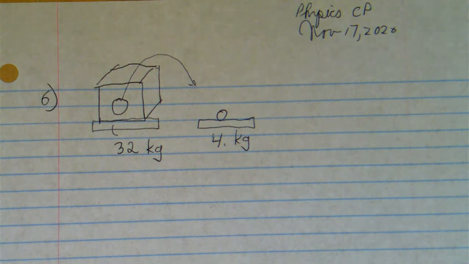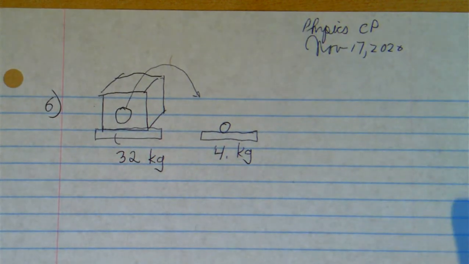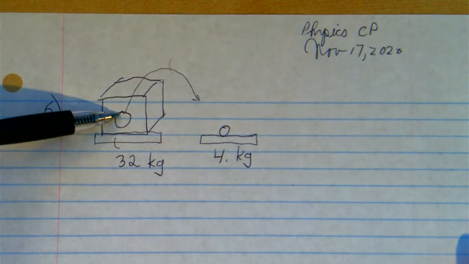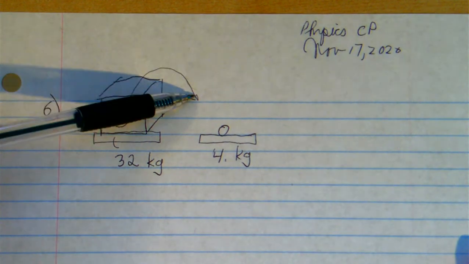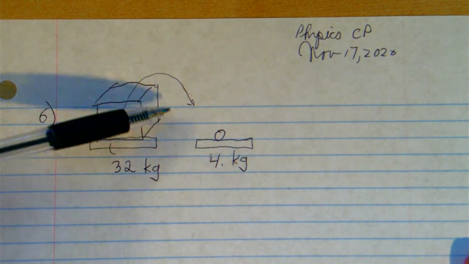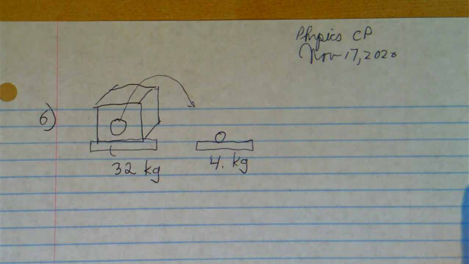The question I'm going to pose to you students, and I'm going to do that randomly: if the mass of the box with the ball in it is 32 kilograms, and after I take the ball out, I determine that the mass of the ball is 4 kilograms, what is the mass of just the empty box?